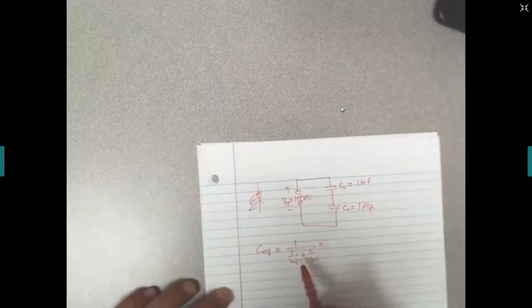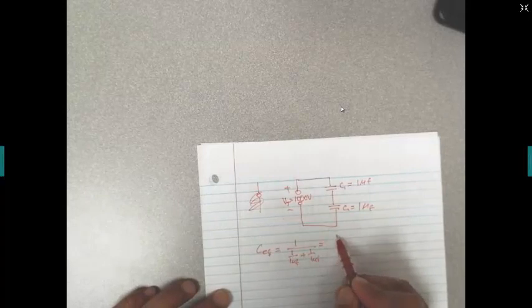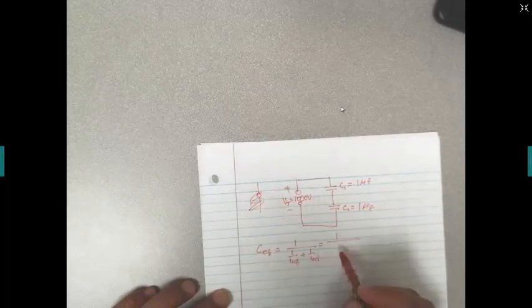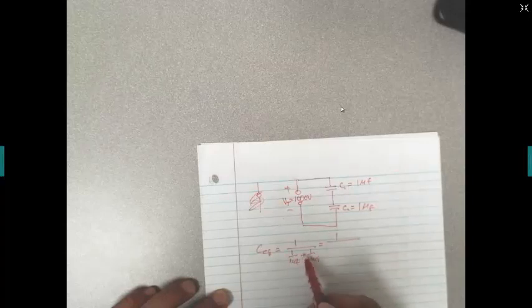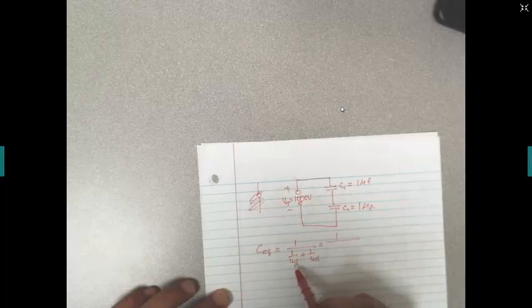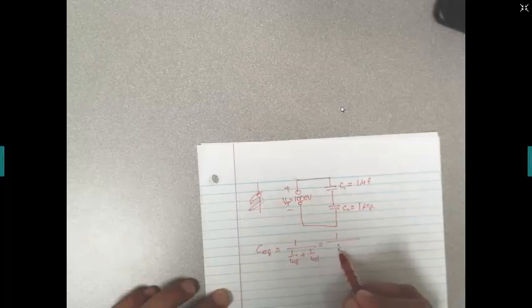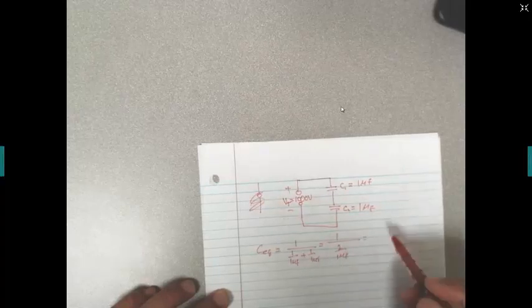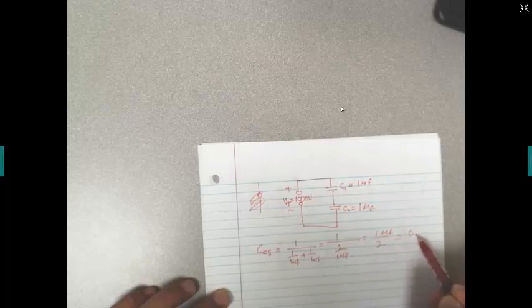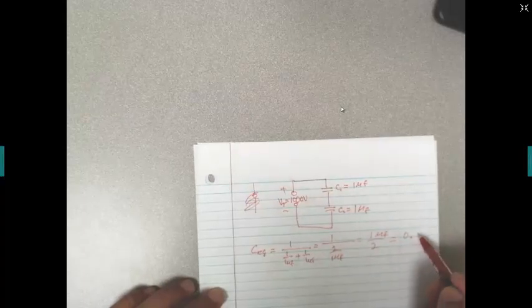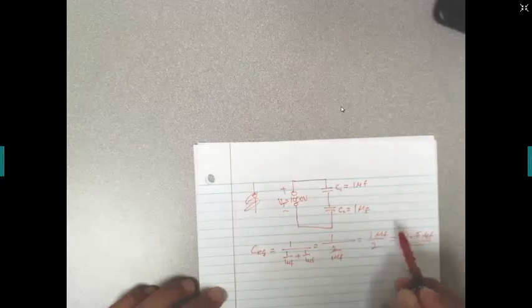So basically in this one we're going to have 1 over 1 plus 1, that will be 2 over 1 microfarad, right? So that will be 1 microfarad divided by 2, and this is going to be 0.5 microfarads. All right. So that would be the equivalent.